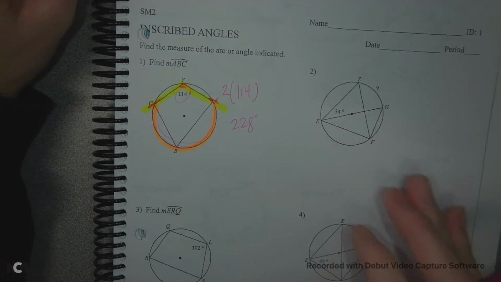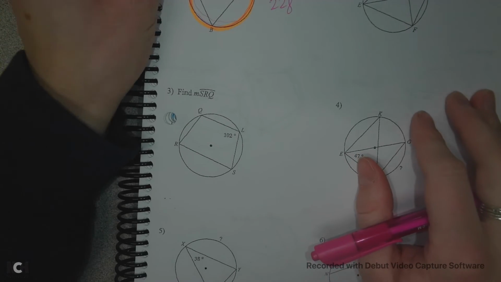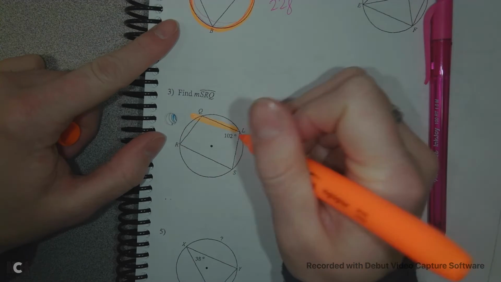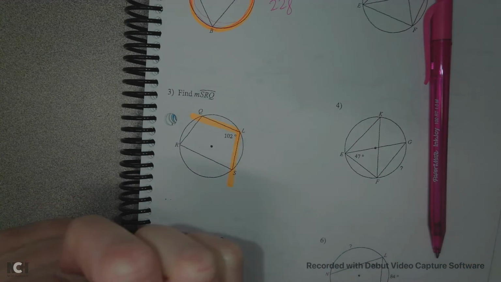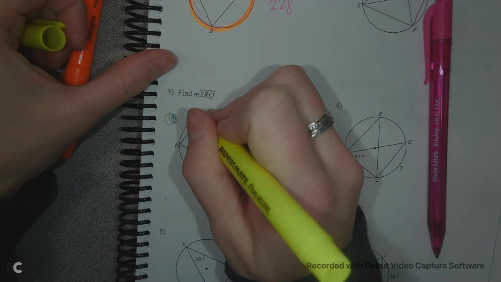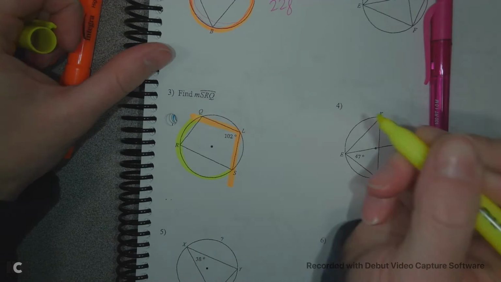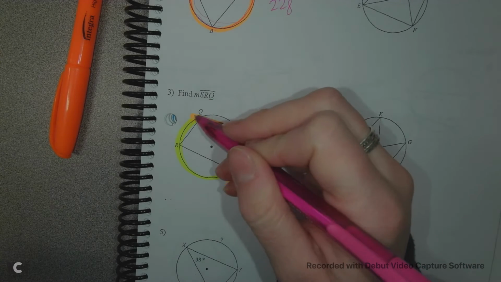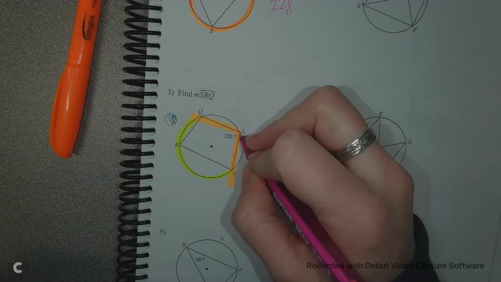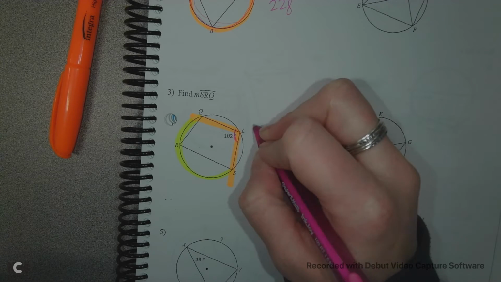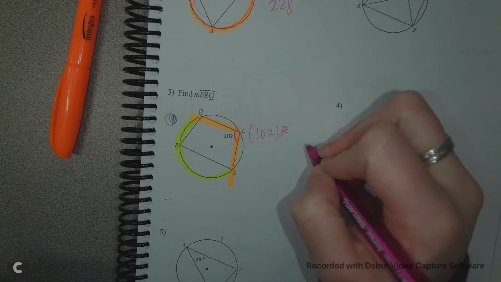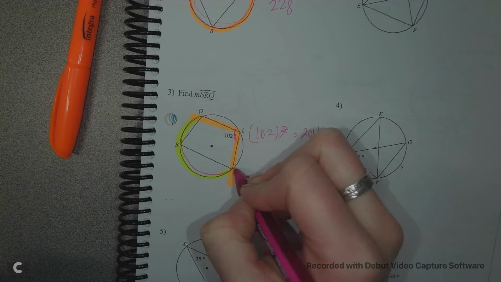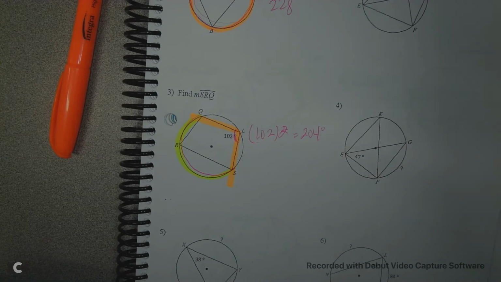So 228 is the measurement of this big arc. So whenever you see an arc like, again, on number 3, if you look here, this angle right here that we have a measurement for is half as much as the arc that it matches with. So this arc right there. Okay? Now I'm trying to figure out what SRQ is. All I have to do is take my inside angle, 102, and double that. And I get 204, and that's how many degrees this arc is. That's the relationship that they have.